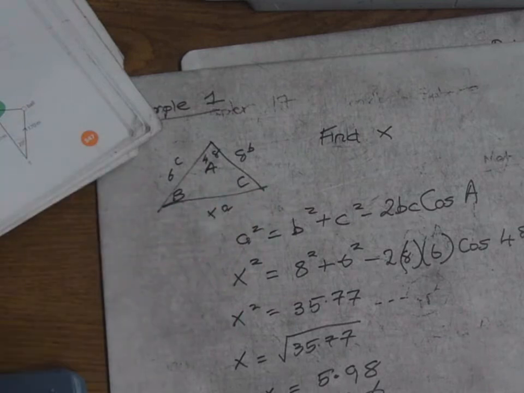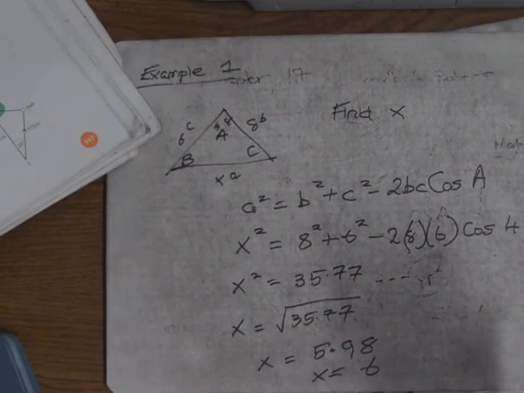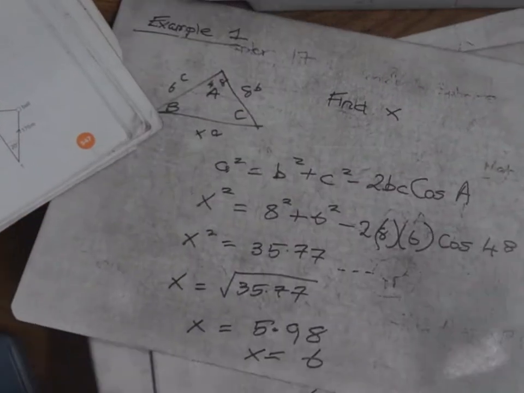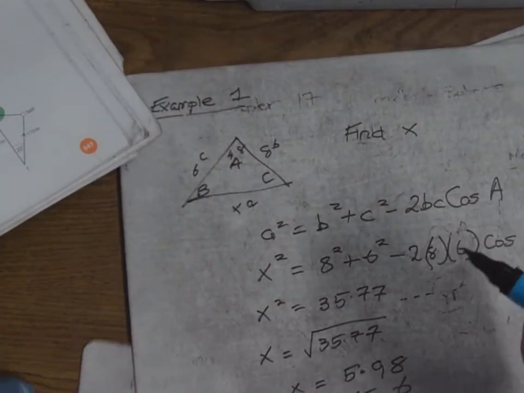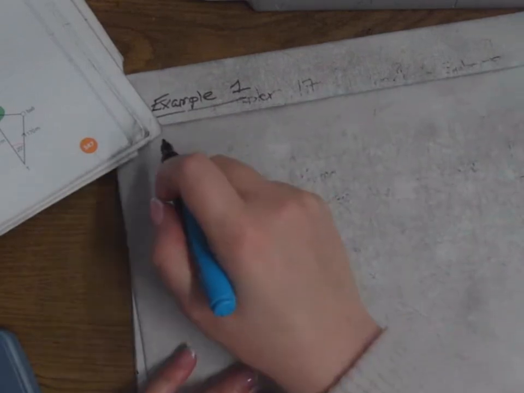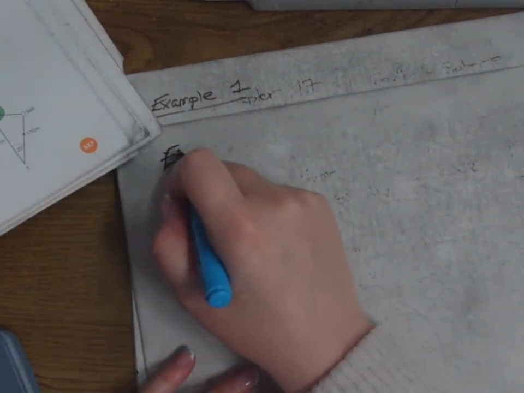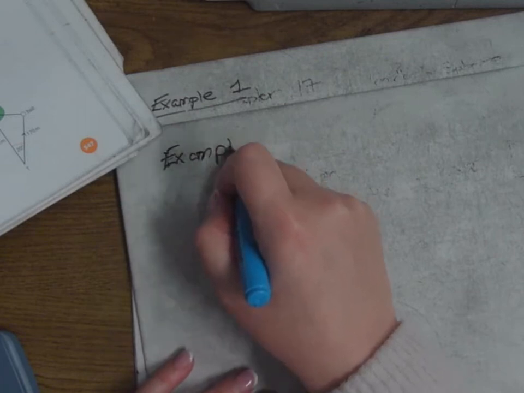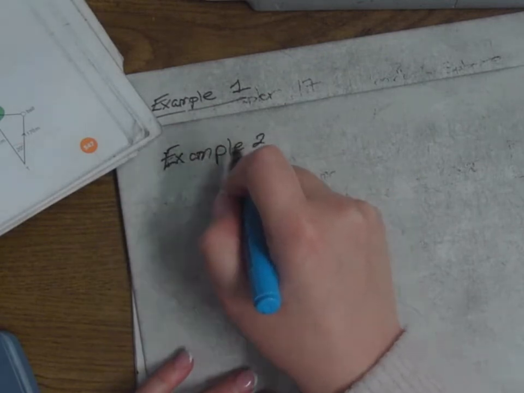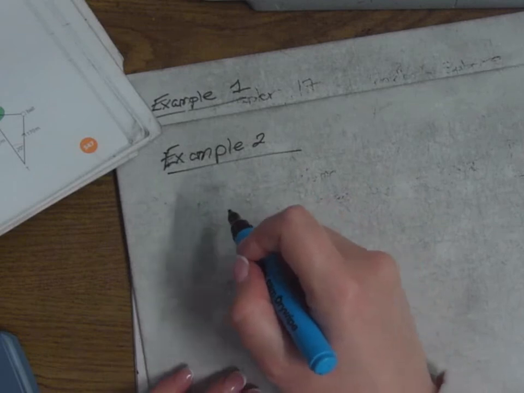Right, example 2. Example 2 is the second time where you have to use the cosine rule, where you're given the length of the three sides and you're asked to find an angle. Right, okay, so here's my triangle.